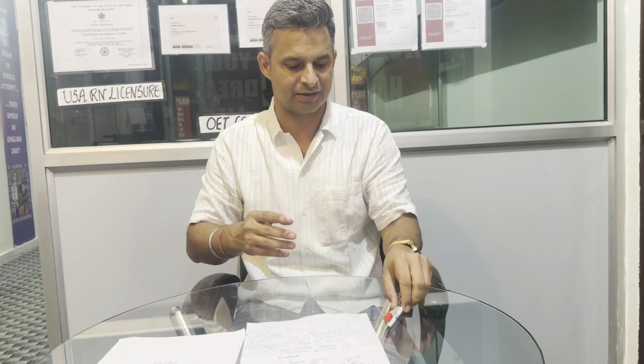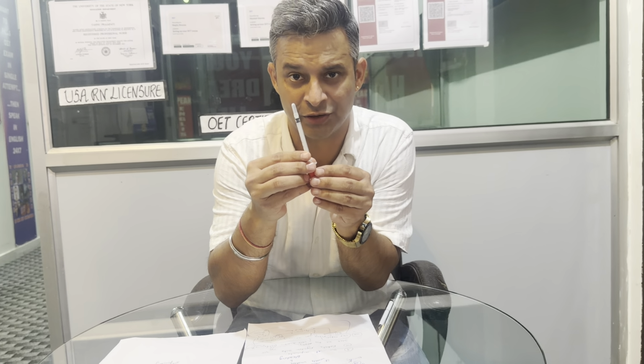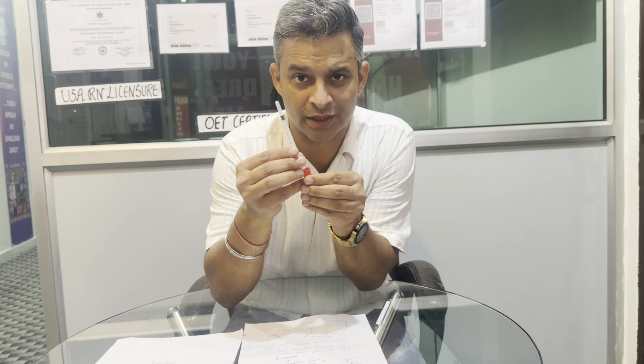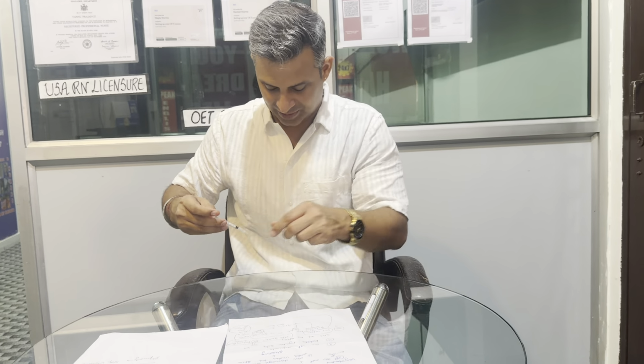Now comes how to give this heparin. It is given subcutaneously, just like this syringe you must have seen in your homes with your grandparents, similar to a subcutaneous diabetic syringe. Heparin is given subcutaneously in the umbilical area, 2 inches around the umbilicus, and you have to keep rotating the site, sometimes on the right, sometimes on the left.